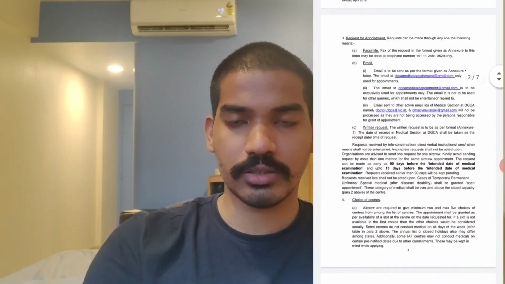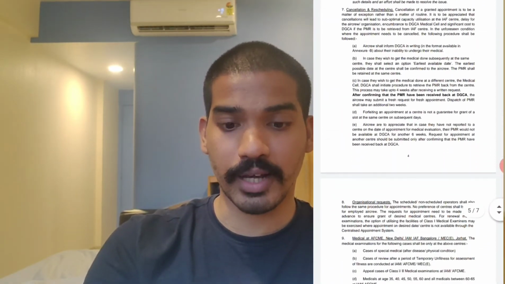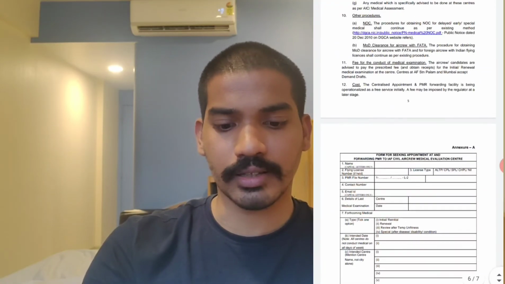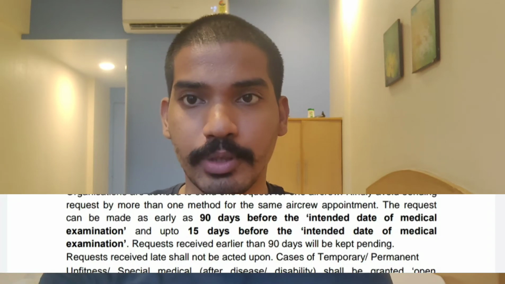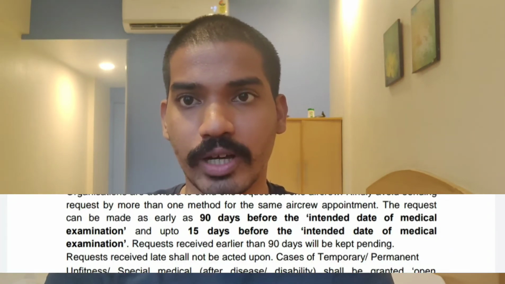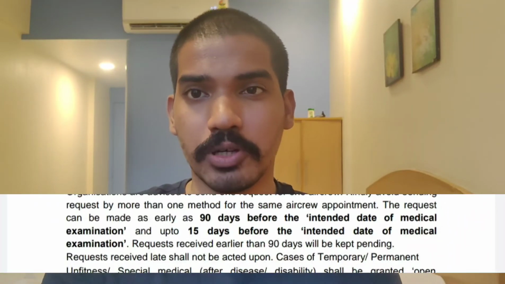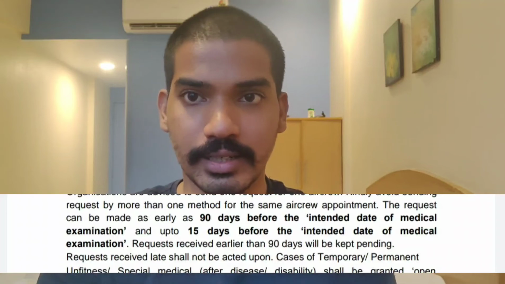Now this is the whole procedure for you to apply in Air Force medical centers, and everything is written in here, guys. Everything from A to Z is written in here, but I'll still go through certain points which might help you. So in case of an Air Force center, you can apply anywhere between 90 days to 15 days in advance from the intended date of appointment. This is because your PMR has to go to the center all the way from Delhi, and it takes time for the whole process.